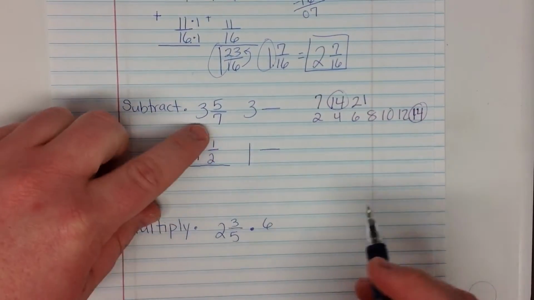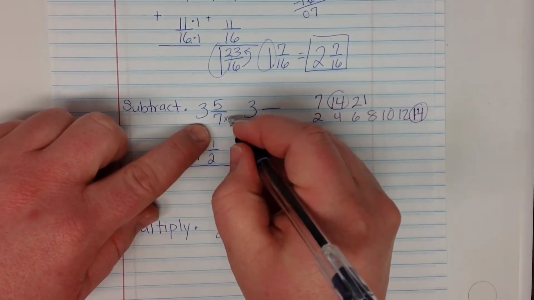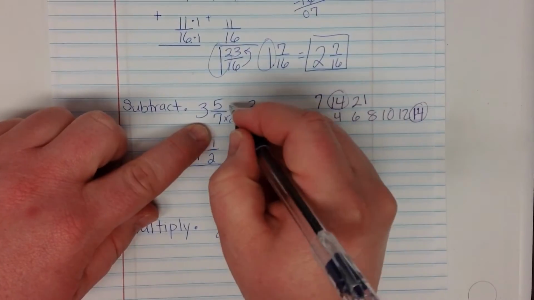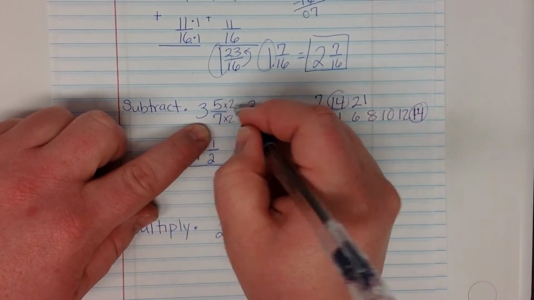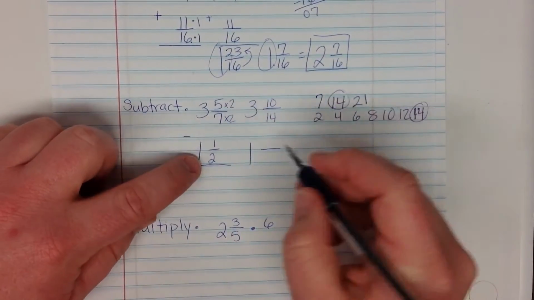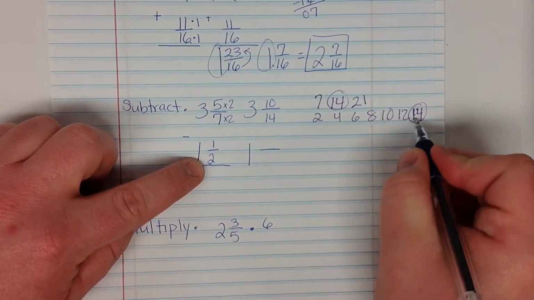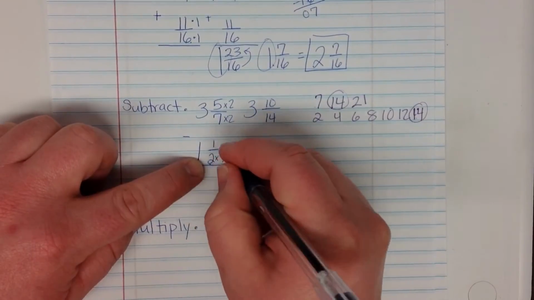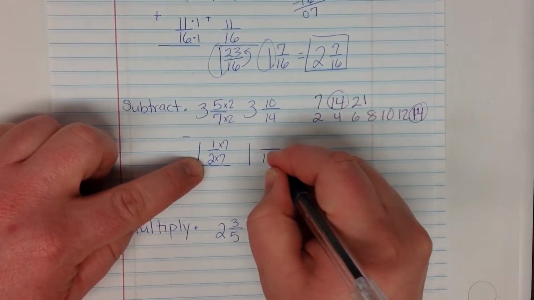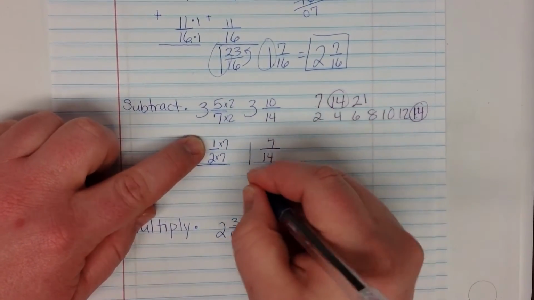So for 7, we had to do times 2 to get to 14. So whatever we do to the bottom, we do to the top. For this one down here, it was 2 times 1, 2, 3, 4, 5, 6, 7. 1 times 7, 7.